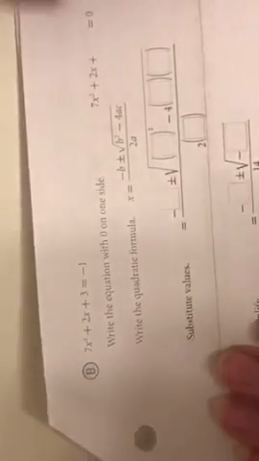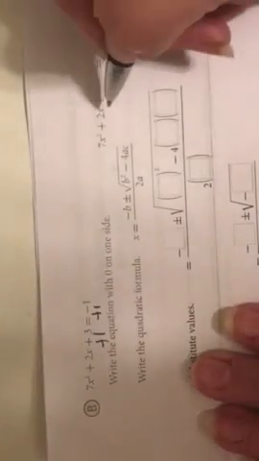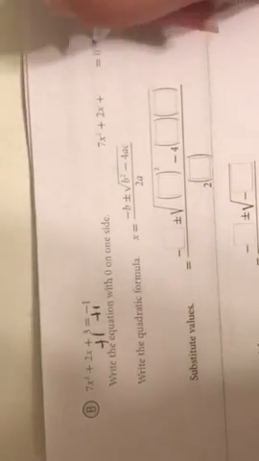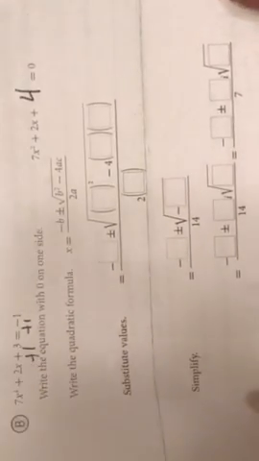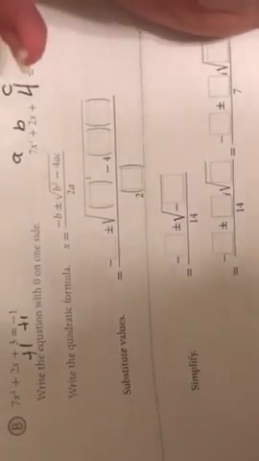To be honest, let's do that whole process again. We have an equation. We need to get the 0 by itself over here, so we're going to have to add the 1. So we end up with 7x squared plus 2x plus 4 equals 0. Okay, A, B, C it up. A, B, C, all positives.